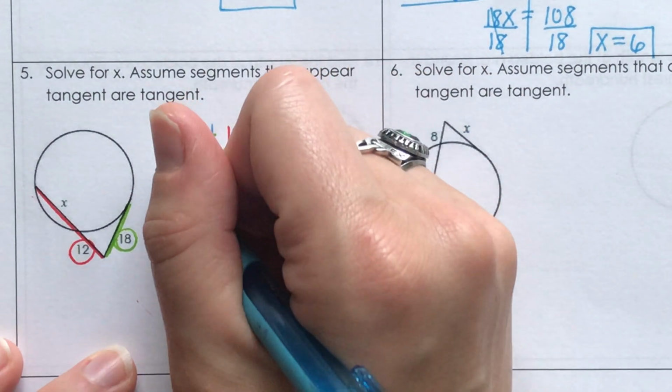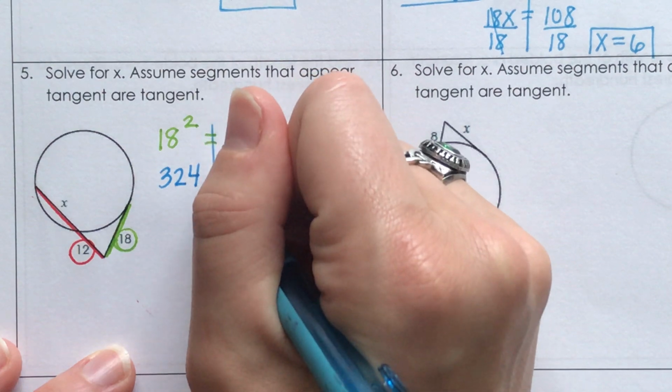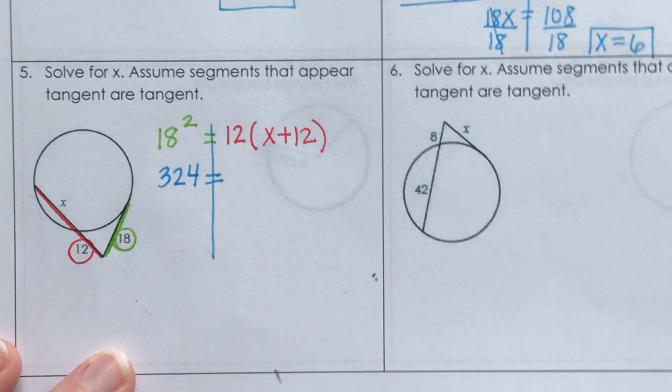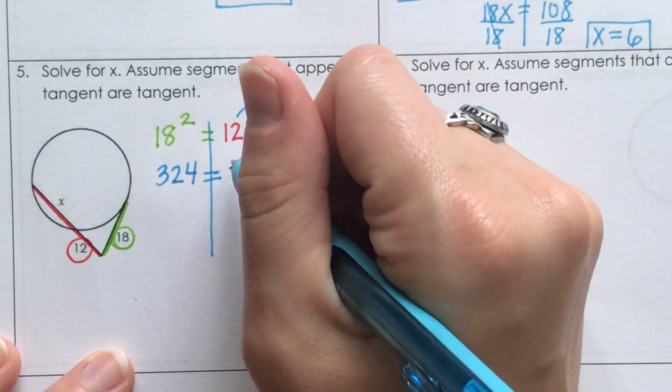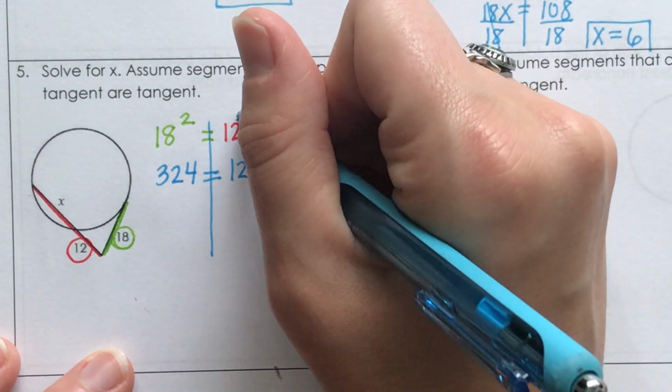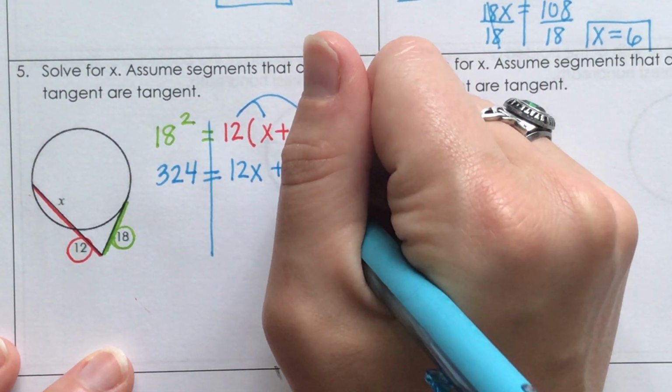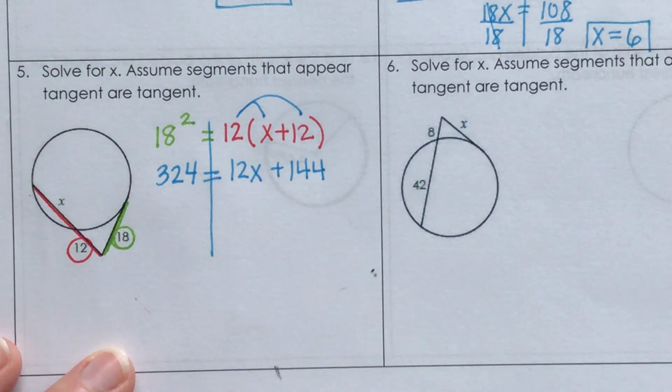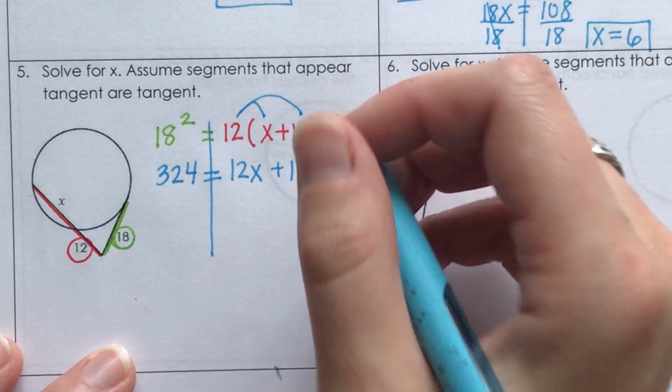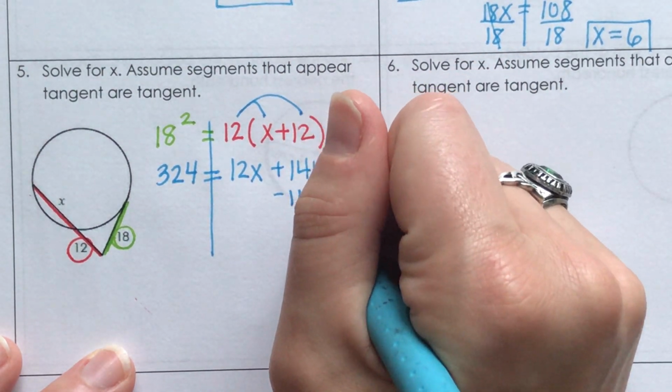I get 324. And then on the right side, I'm going to distribute. 12 times x is 12x. 12 times 12 is 144. Now it looks easy peasy. Subtract 144 from both sides.